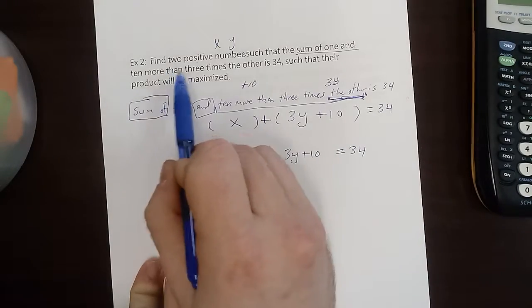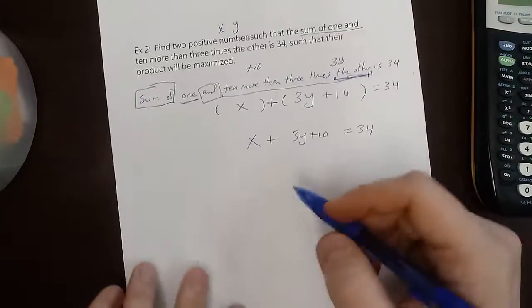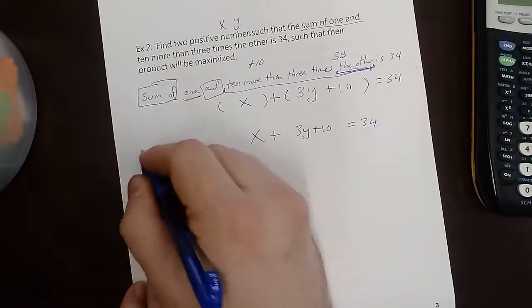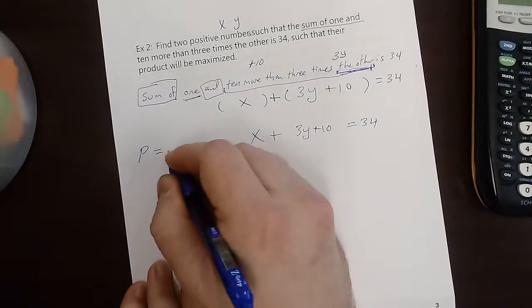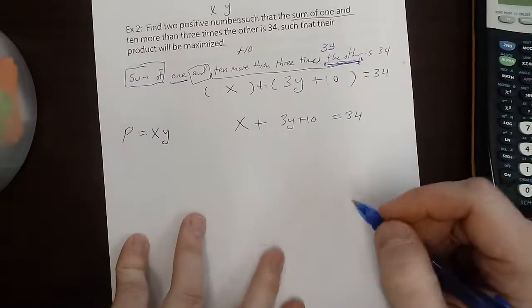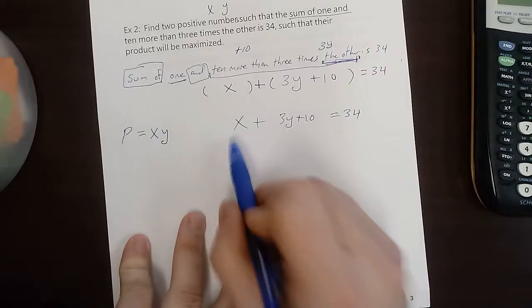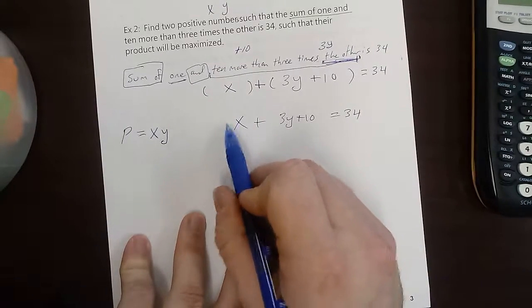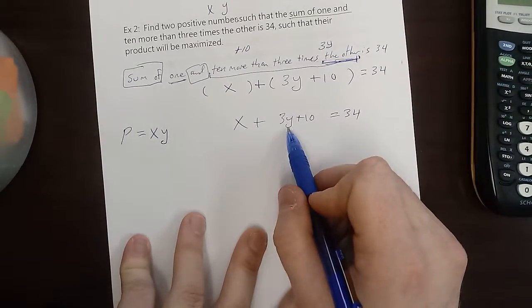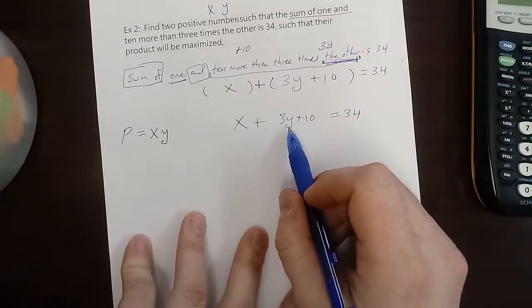And it says, such that their product will be maximized. So again, product is going to equal AB, well, this time I'm using x and y, so xy. So all I want to do is take this and solve this for one of my variables. I choose to solve for x because there's no coefficient on x. You may choose to solve for y, but then you're going to have to divide by 3 later. Go for it if you want to.